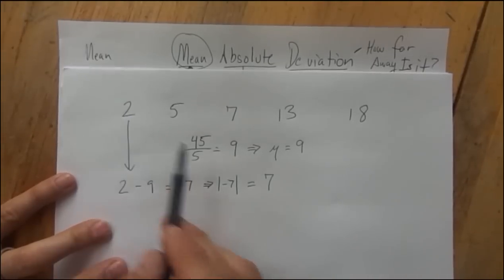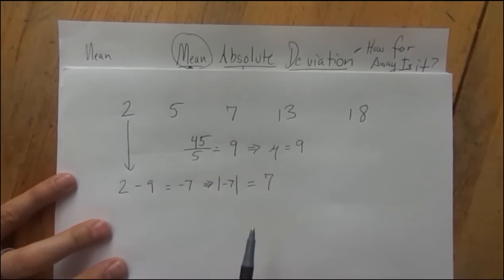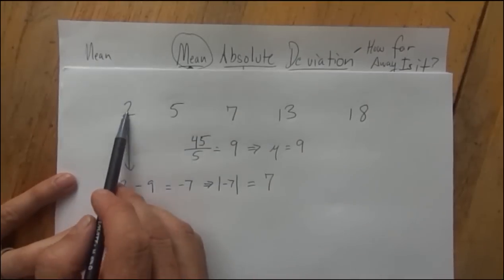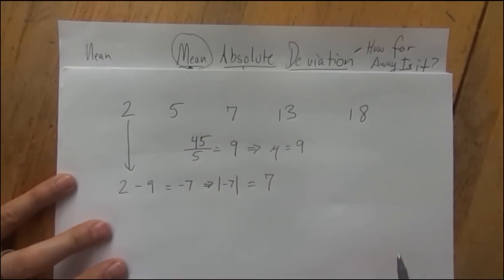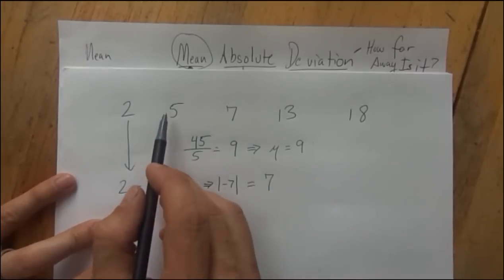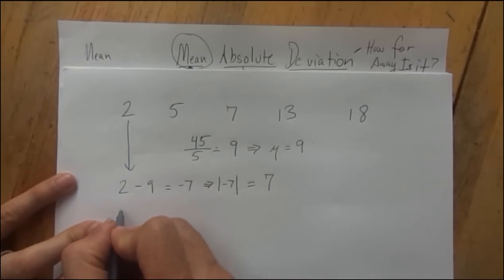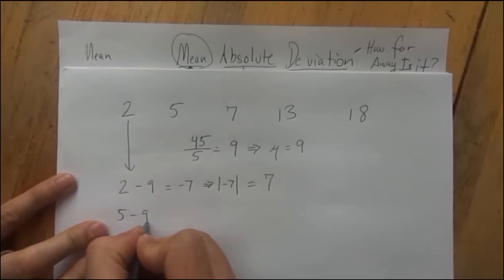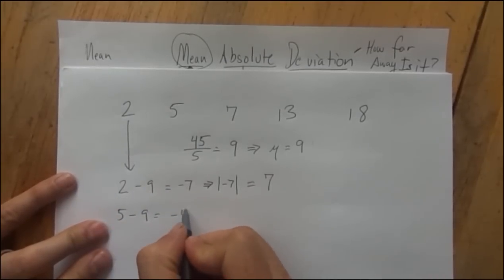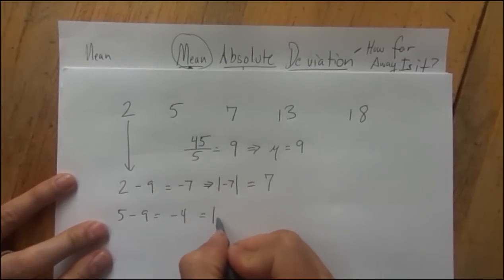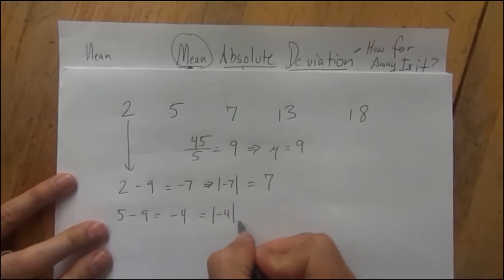So this data point 2 is 7 away from 9, 7 years away from 9. Another way of saying it is that teacher has 7 years to go until that teacher has 9 years of experience. Next data point is 5 minus 9 gives me a -4. But we want the absolute value of that because that's going to give us our distance from 9, which gives us 4.